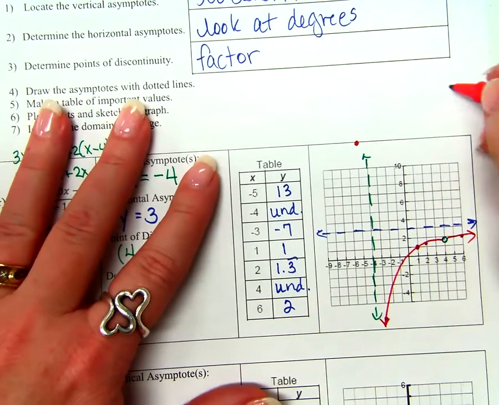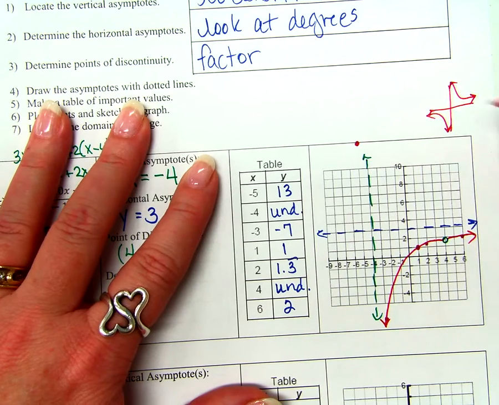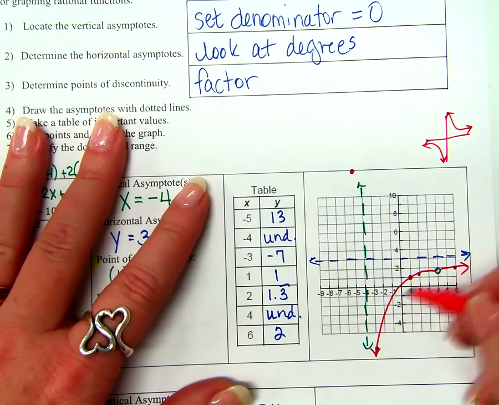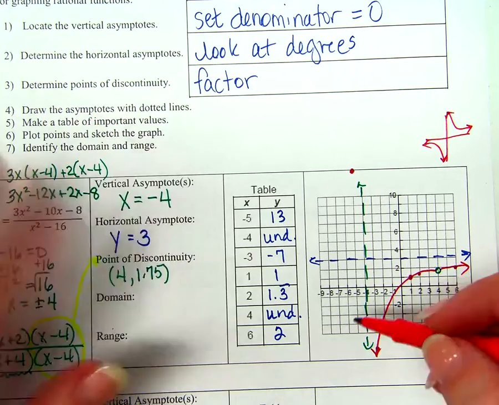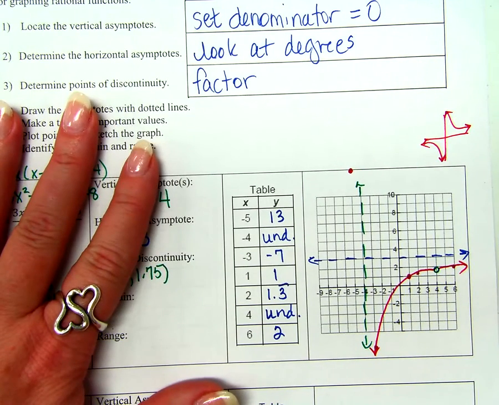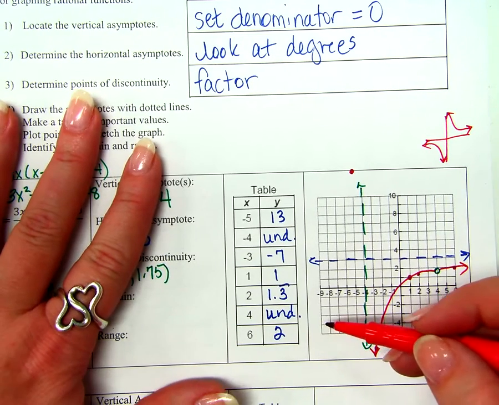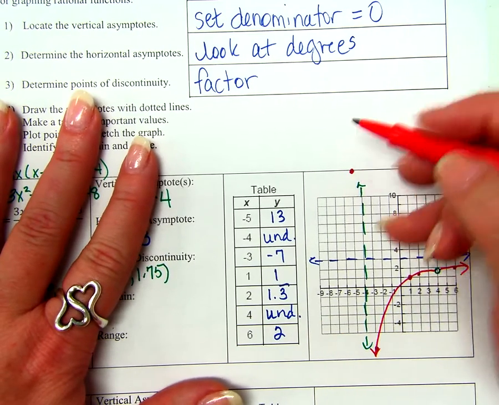Except I know that rational functions look like that, don't they? So if I have one side right here, because of the information I have, where's the other side? Like up here? Down here? No, it even gave us a clue, right? With this one point.